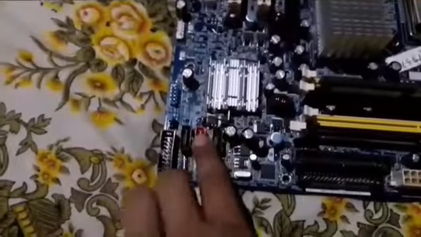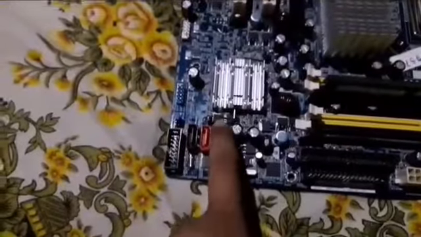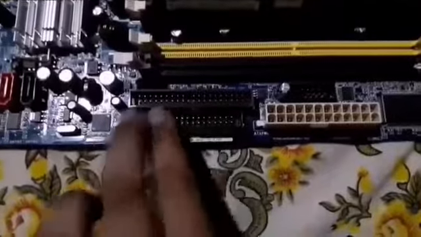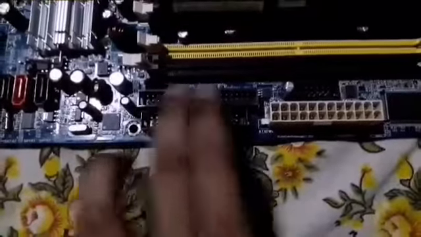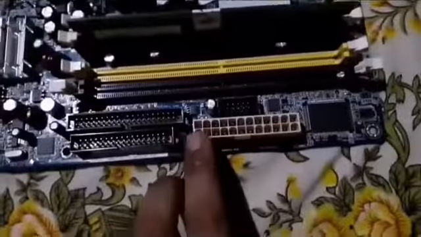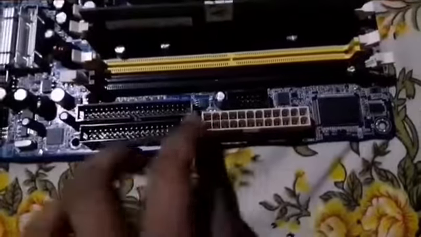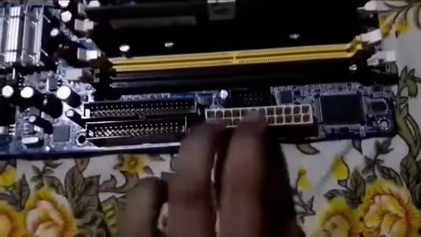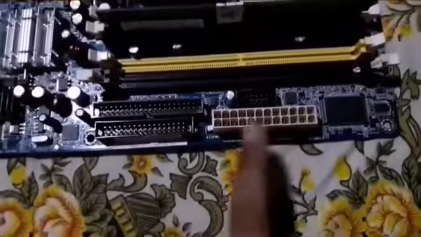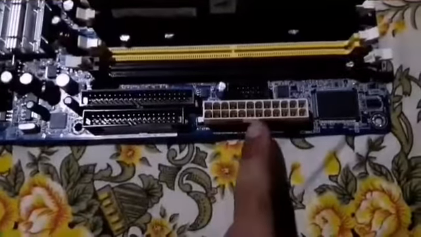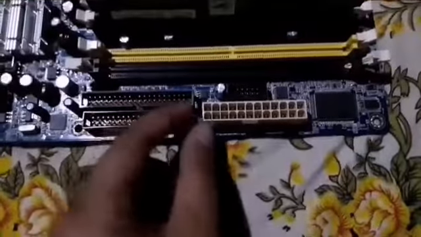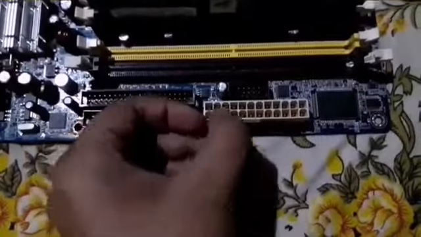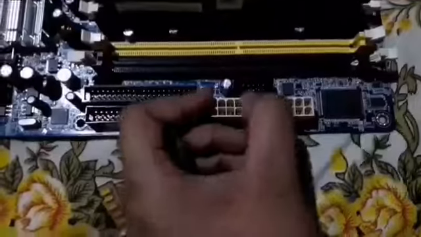Next one, we have here the SATA slots in which we put the SATA cables. And this is the IDE slots. This is the ATX and these are called pins. And when you name this one, this will be called 24-pin ATX because it has 24 box-like shapes there on the small rectangle.